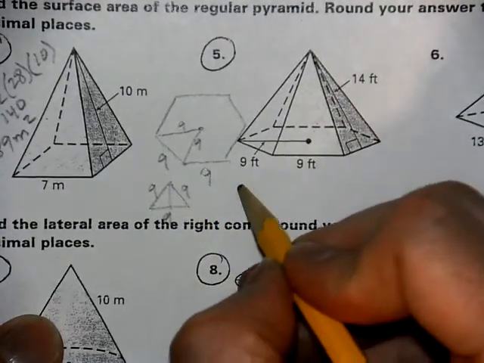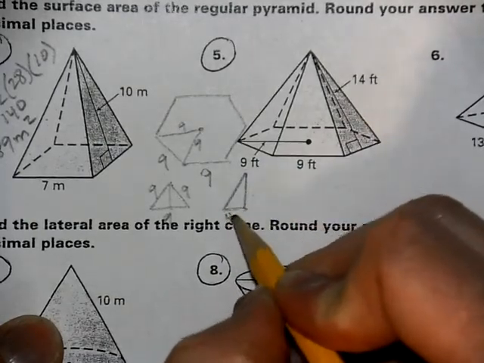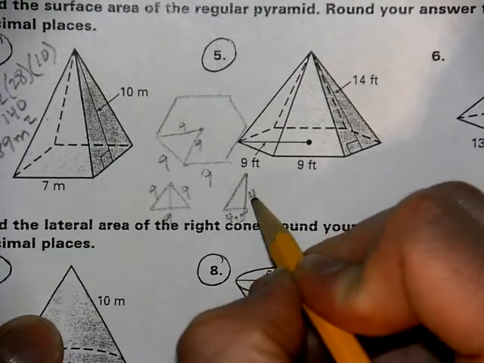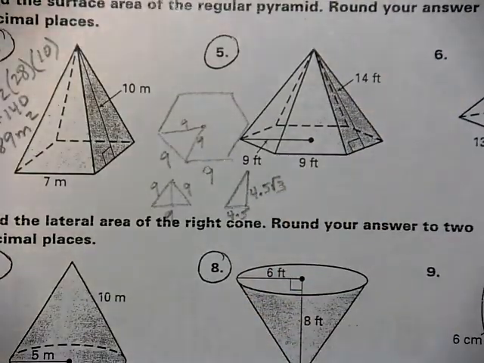So when we cut it in half, we're going to get 4.5 and 4.5 root 3. So that's helping us calculate the area of this hexagon. 4.5 times 4.5 square root 3.